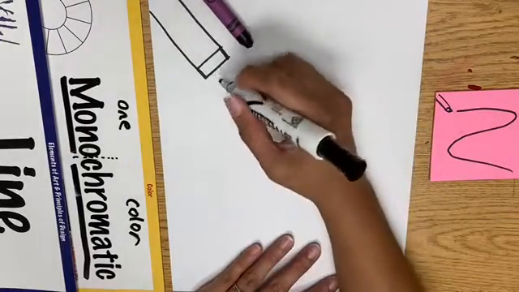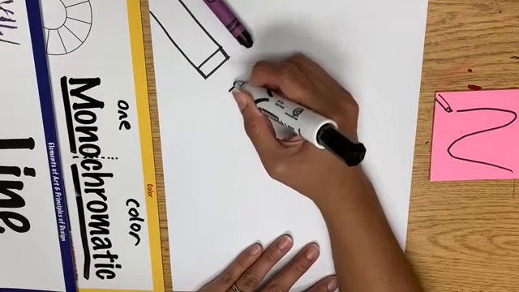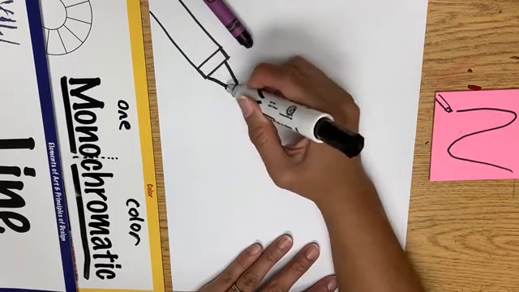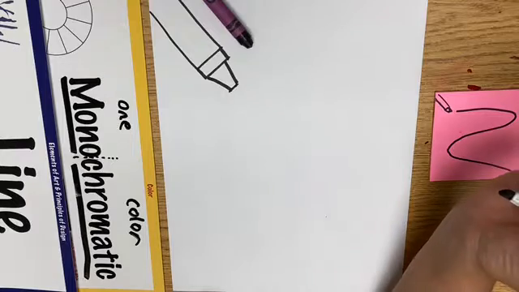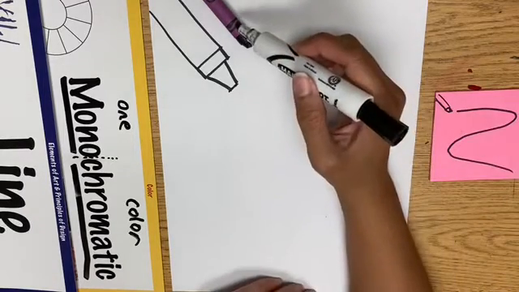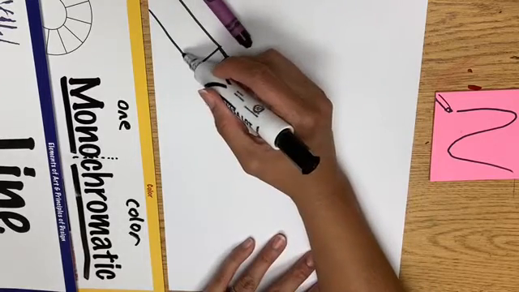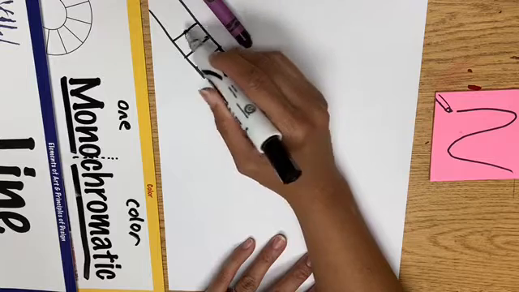And then the tip of the crayon, it's not going to be pointy, so what I like to do is above it, I do a line and then connect it. Then for this kind of part of the Crayola crayon on the paper, I'm going to do two lines with some space in between.